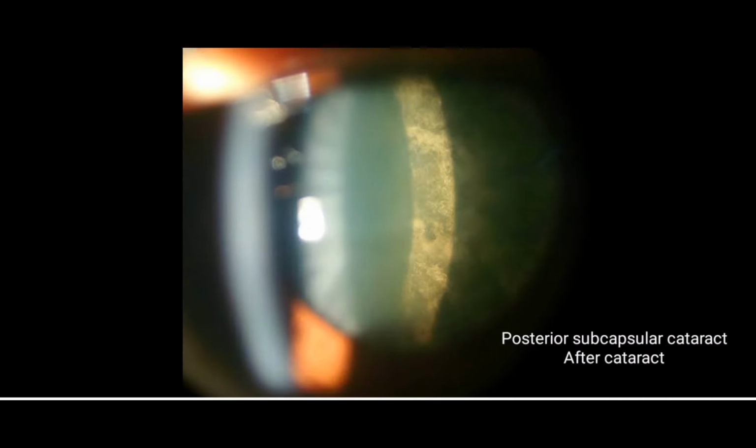Then this is the image of posterior subcapsular cataract, also known as after cataract. It is the most common complication which we happen to see after cataract surgery. Here the patient will be complaining of loss of sight again after the surgery. It is mainly due to the posterior capsule which was left having opacified and again obstructing the vision of the patient.